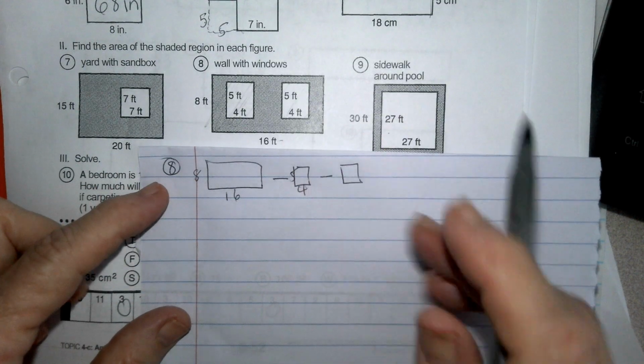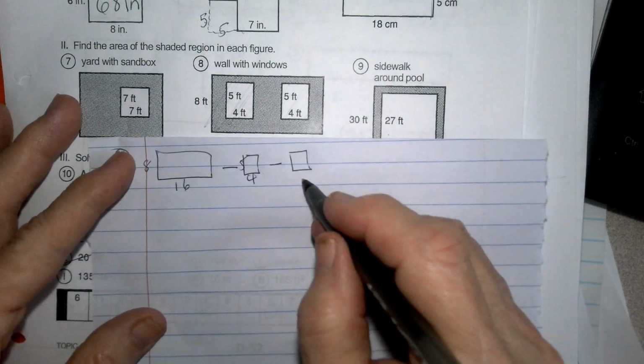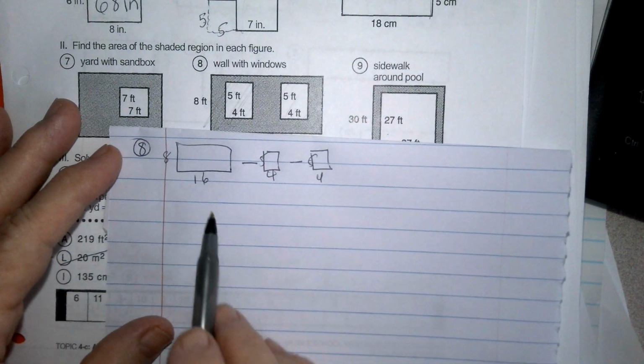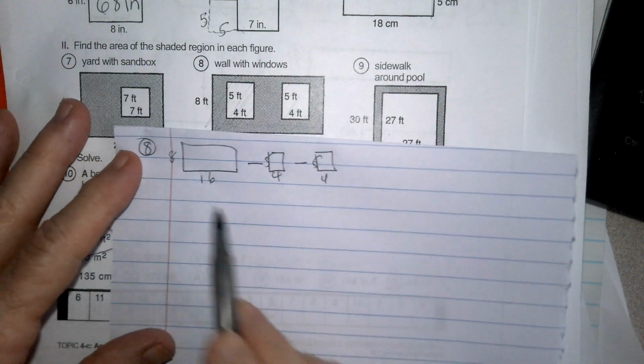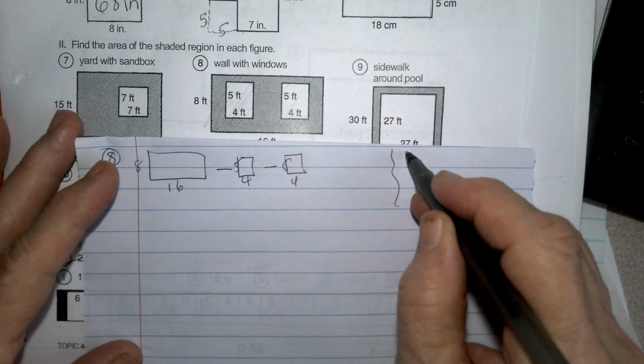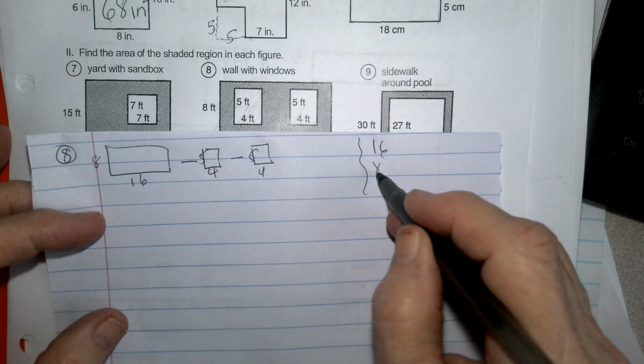What's the length and the width of the second window? It's 4 and 5. So 8 times 16, let's go ahead and figure out what that is. 16 times 8.